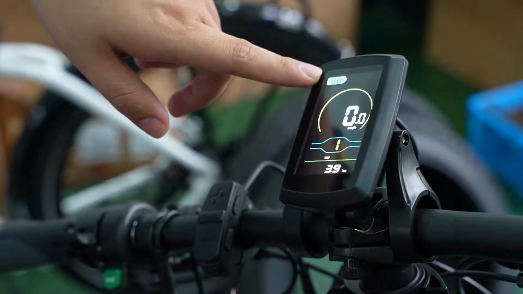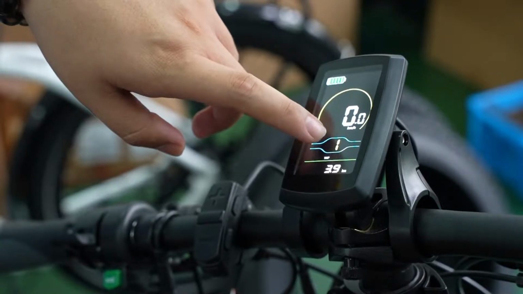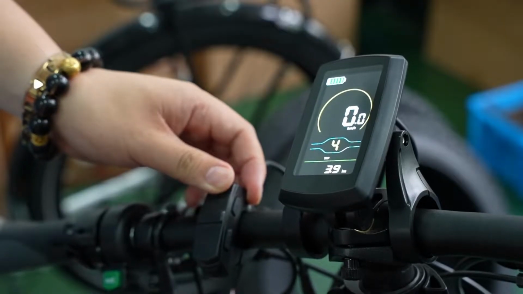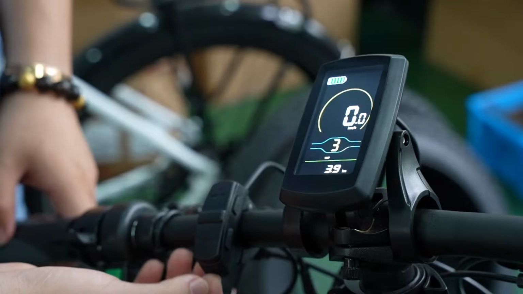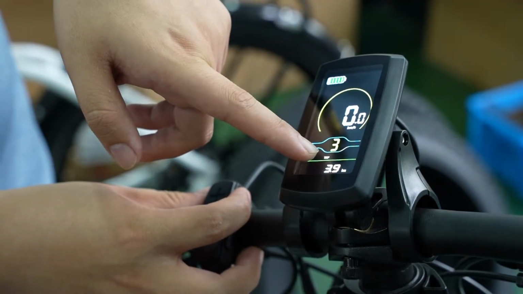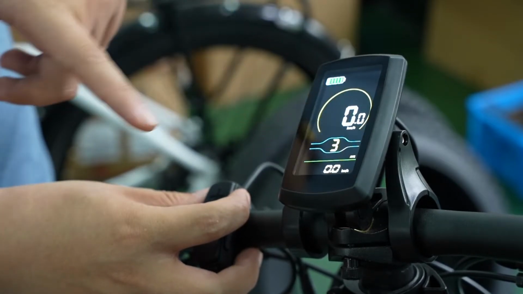Here is the power display. This is the speed display. And over here is the gear display, 1, 2, 3, 4, and 5, with gear switching via the plus and minus buttons. And then underneath, this is a set of data that can be displayed differently by using the I key on this side. You can see single mileage, total mileage, maximum speed, average speed in order.